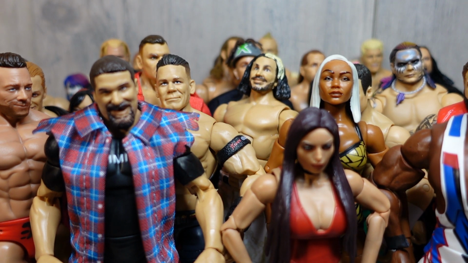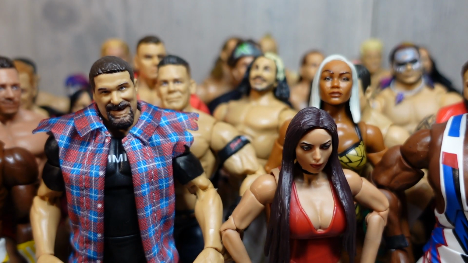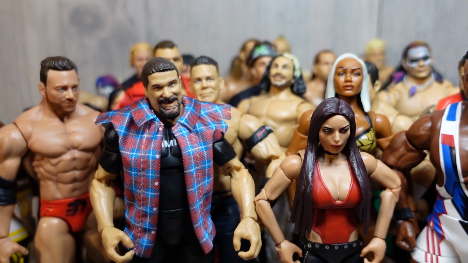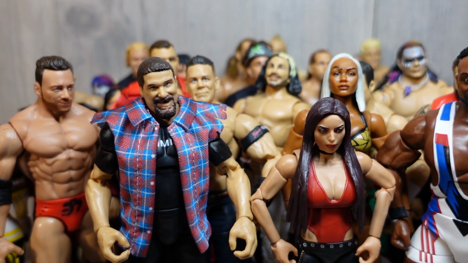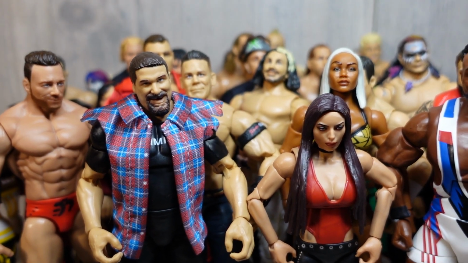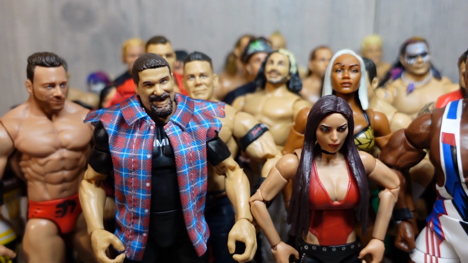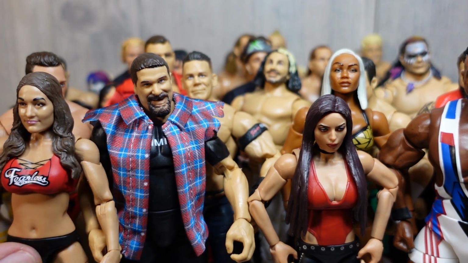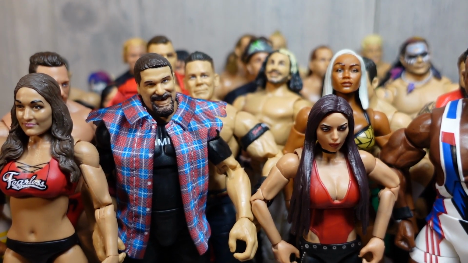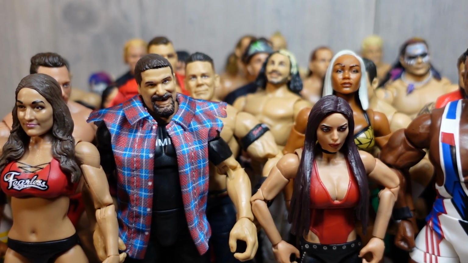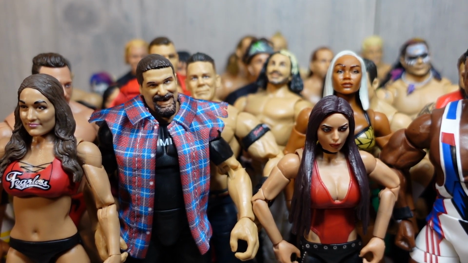So we got Big E in there, Xavier Woods, we got Kofi, and yeah, pretty excited with that pick. Oh, well actually no. For my female pick on N, again, I could have gone with quite a few people, but I chose to go with a lady that I really, really enjoy, so I'm picking up Nikki Bella. I really love Nikki Bella, one of my personal favorite women to ever do it in WWE. So Nikki Bella is my female pick for N.